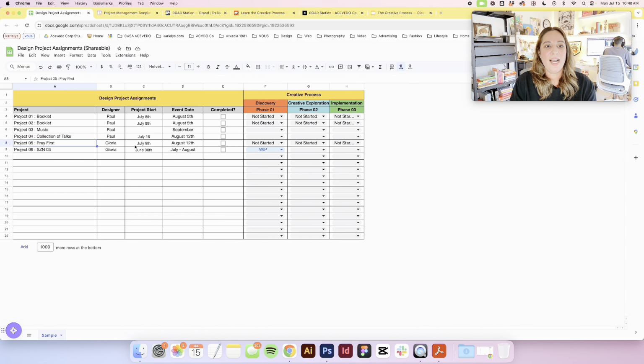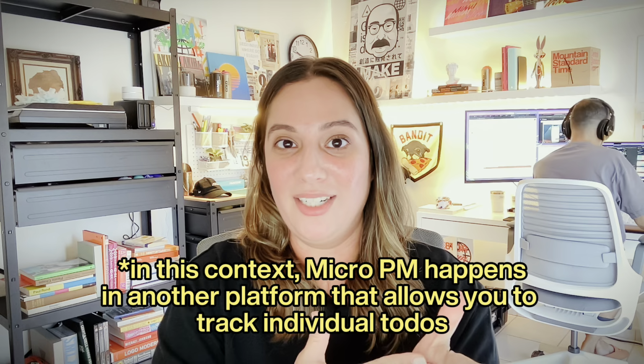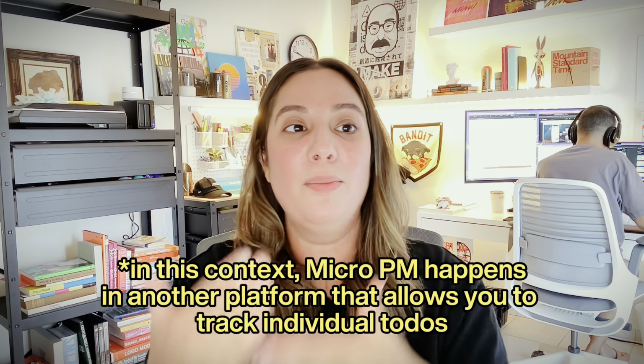Next project, July 9th. This was supposed to be started last week. And I see that it has not been started. So that's where I bring up combo. Okay, so you get the point. That's how I start using something as simple as a Google Sheet to determine where we are on certain projects and then have the conversations so we make sure we're back on track. Project manager, I'm making sure that things are moving along.